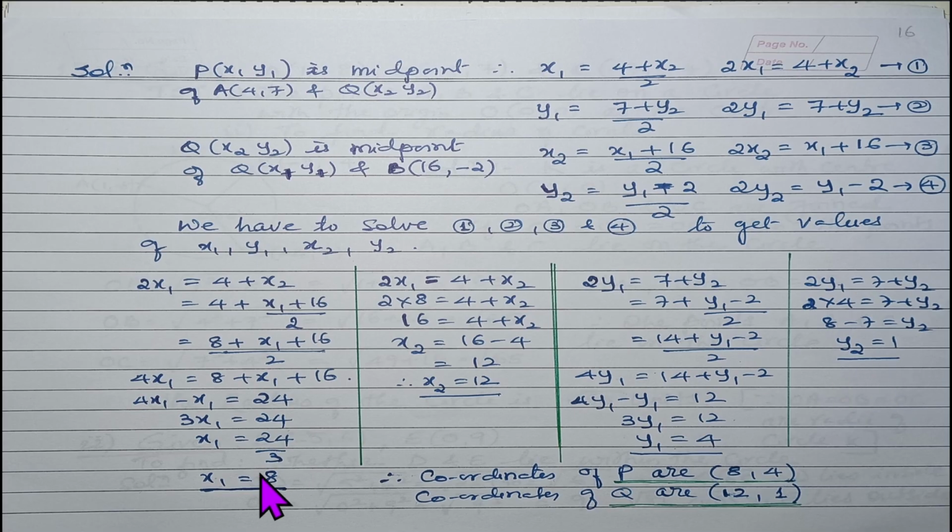So we have got x1, x2, y1, y2. So therefore the coordinates of P are 8, 4, and the coordinates of Q are 12 and 1. So that is how we have found out the coordinates of the points P and Q, which divide a given line segment into 3 equal parts. Okay, remember that. So that is the method.